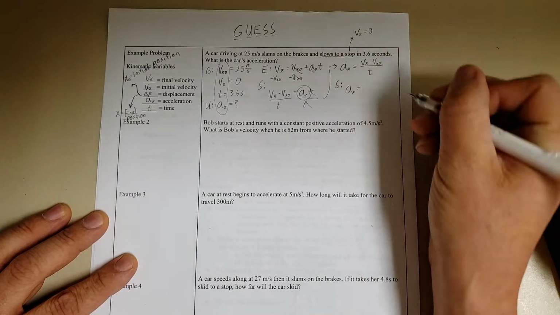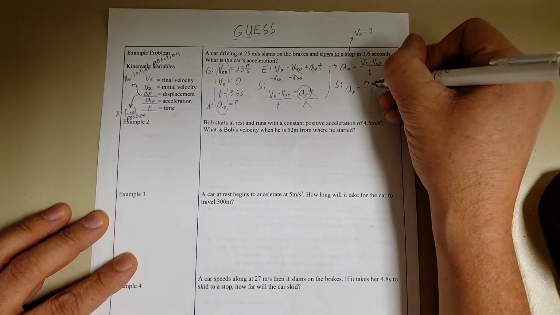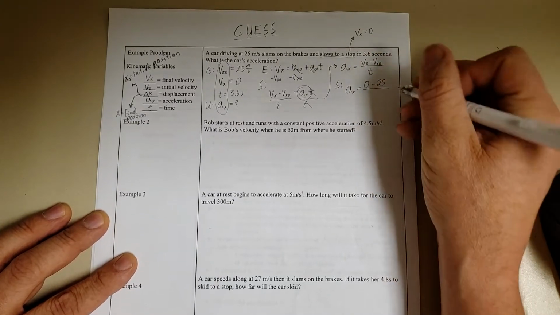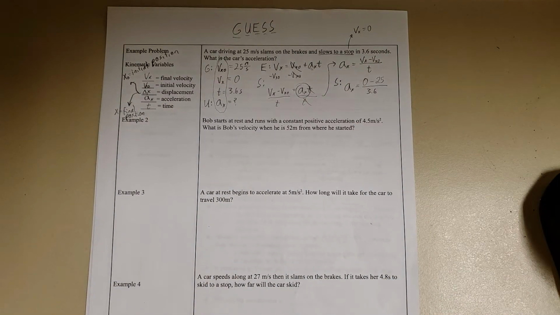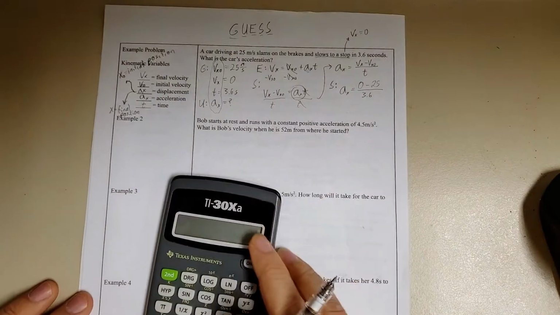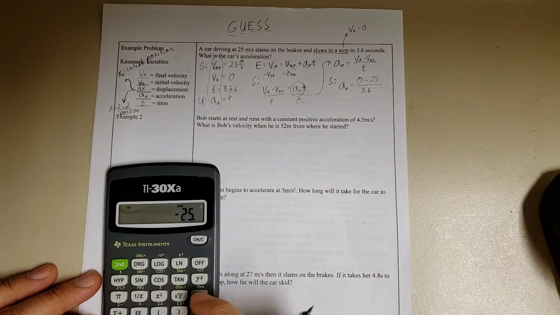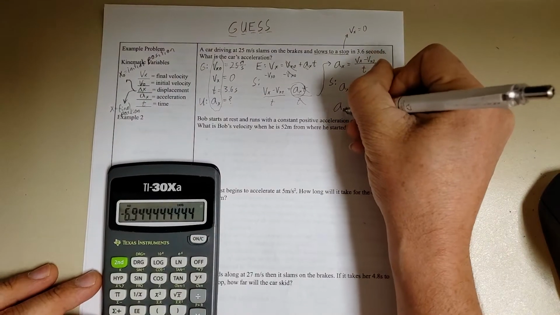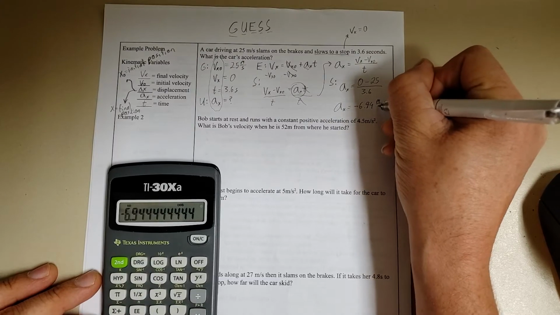So our acceleration is going to be final velocity, which is 0 meters per second, minus my initial velocity, which is 25 meters per second, divided by the time. The time was 3.6 seconds. Let me grab my calculator. And so I'm going to have 0 minus 25 meters per second, which is negative 25, and then I divide that by 3.6 seconds. And so I get an acceleration of negative 6.94 meters per second squared.